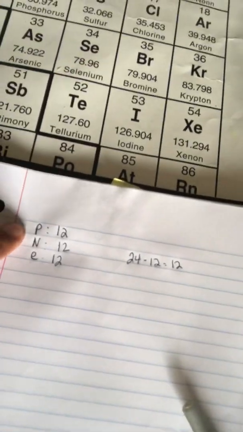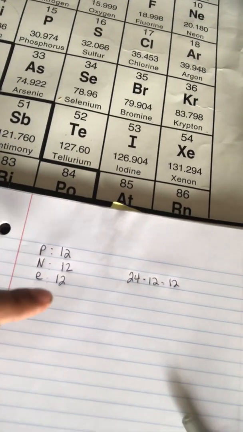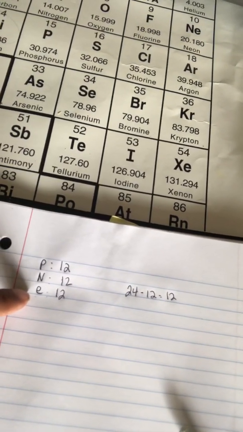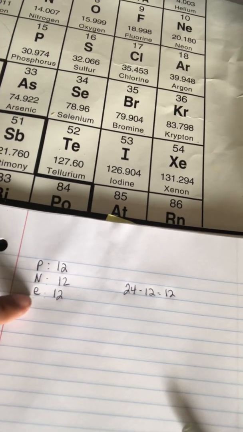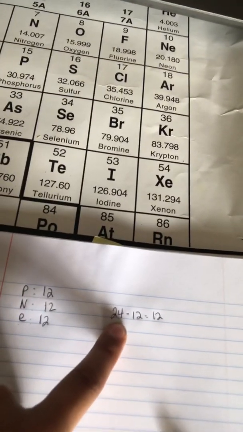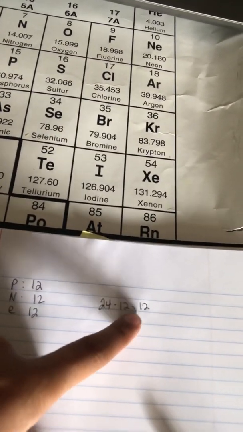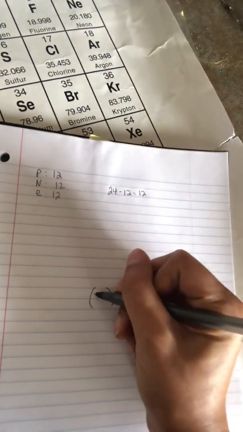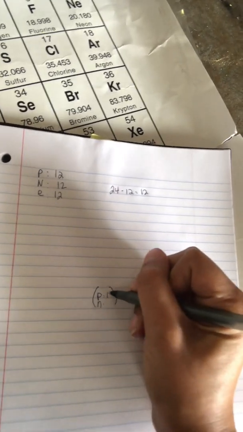So we're going to come over here. Okay, so the protons is 12 because my atomic number is 12. My electrons is also 12 because the electrons and protons are the same. And then my neutrons is 12 because the mass, which was 24, minus 12, which is the protons, is equal to 12. Okay, so then to make a Bohr model, you start with the nucleus, and inside the nucleus is the protons and neutrons. So protons is 12 and neutrons is 12.